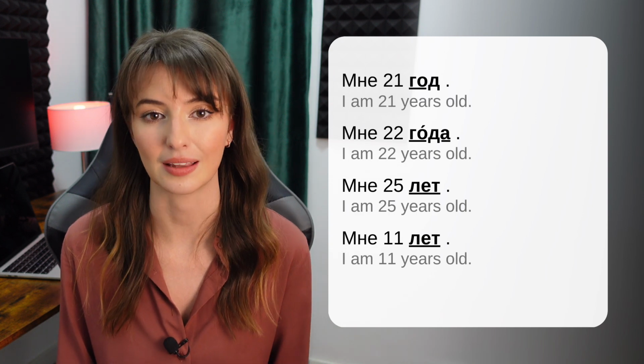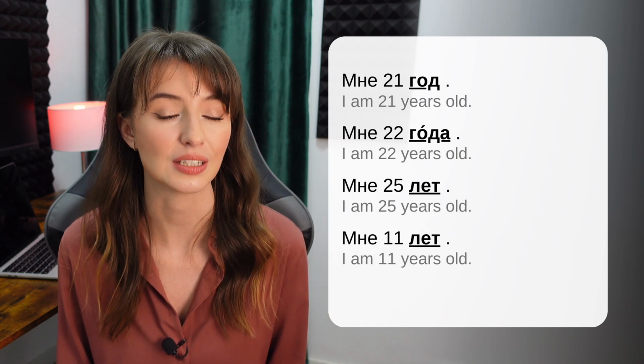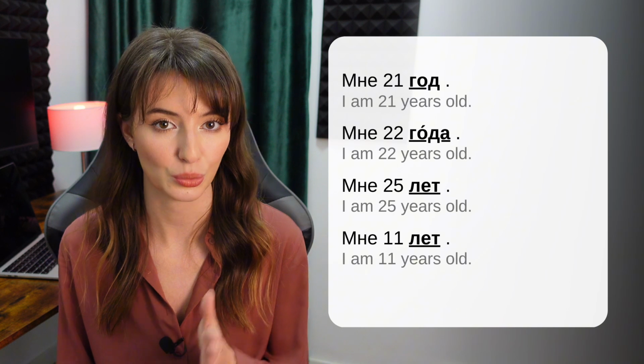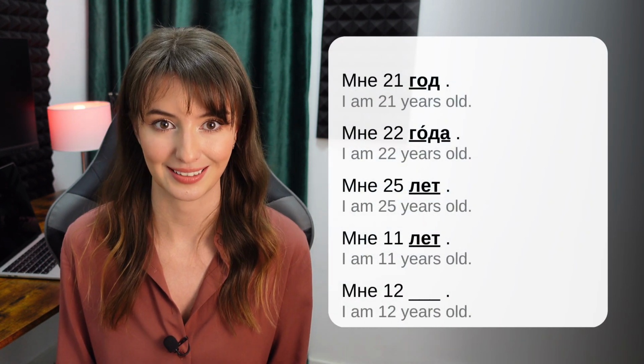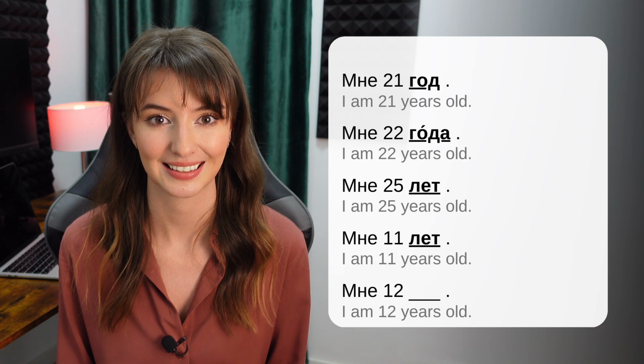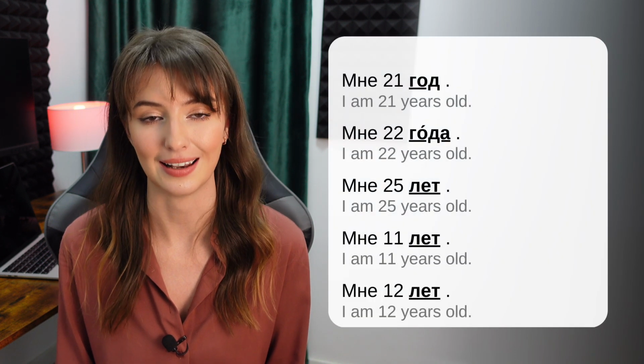It doesn't matter that the second number is 1. From 1 to 20 we use лет. What about this sentence? Correct, лет.